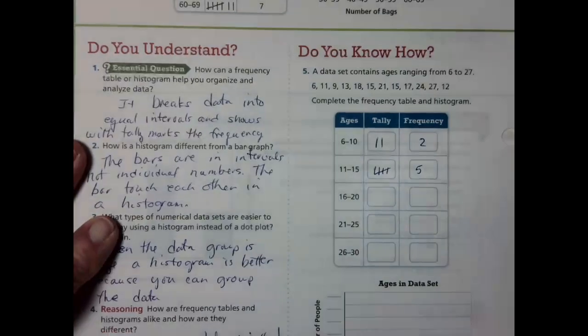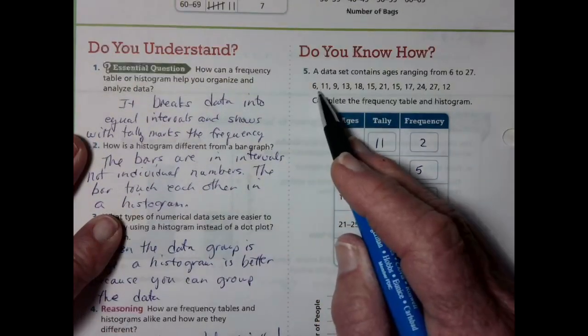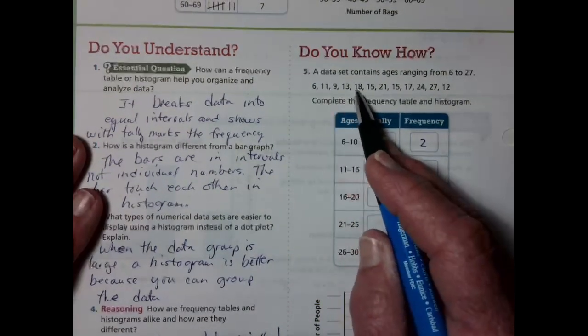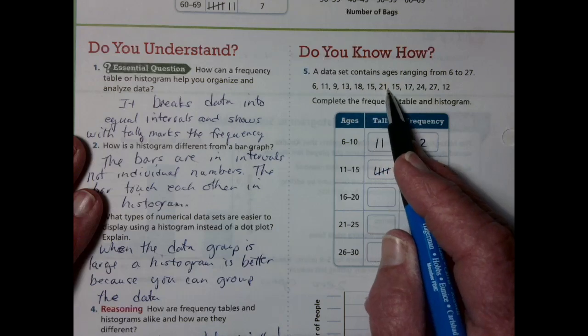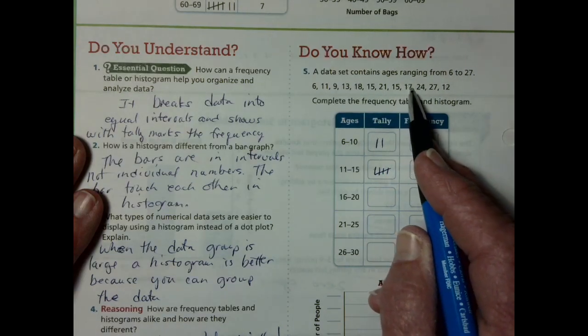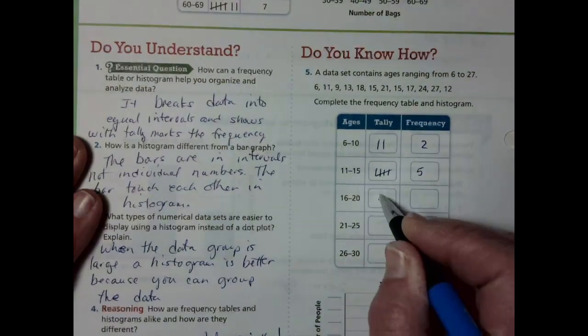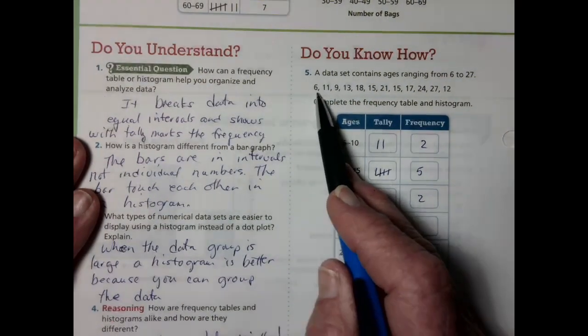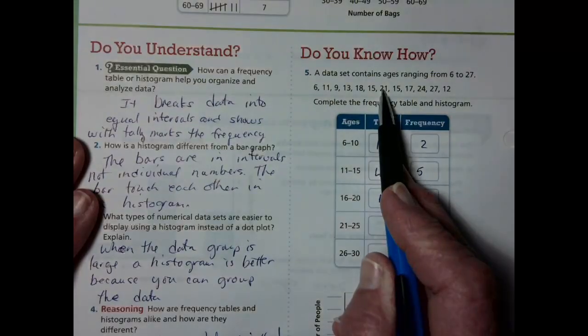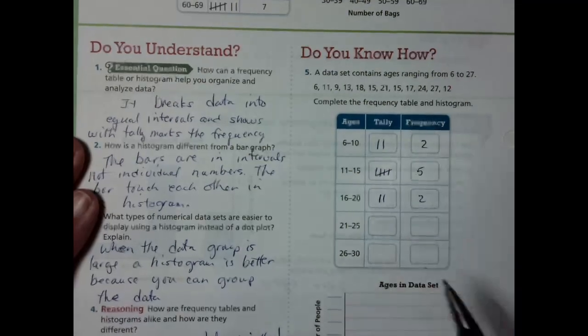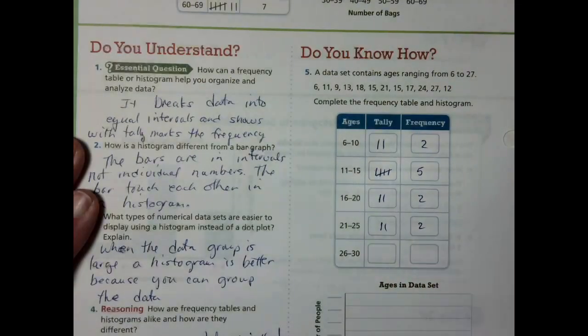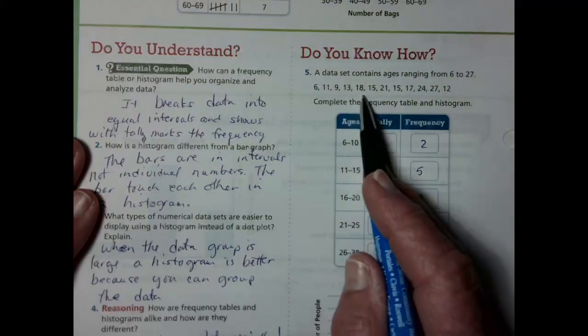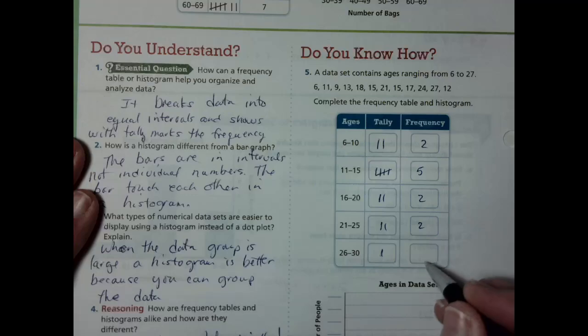Okay, from 16 to 20, there is 1, 2, I see 2. From 21 to 25, there's 1, 2. And from 26 to 30, I see 1.